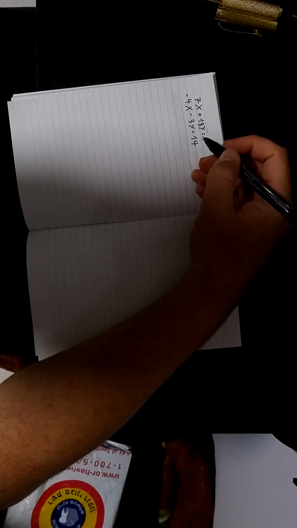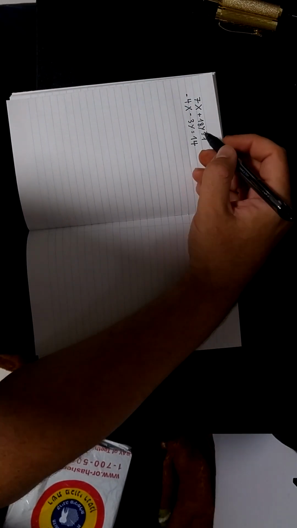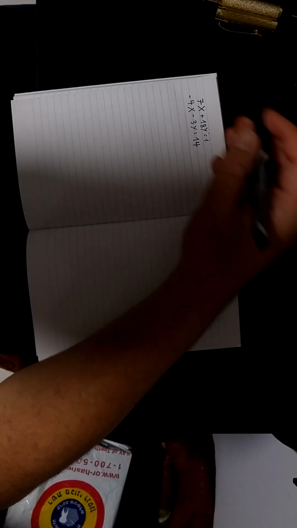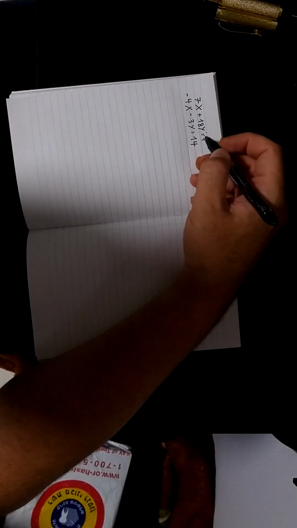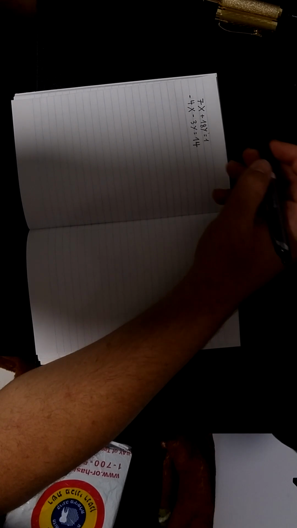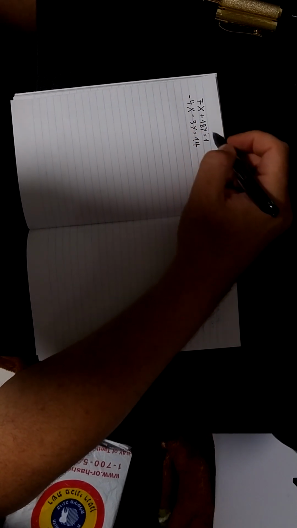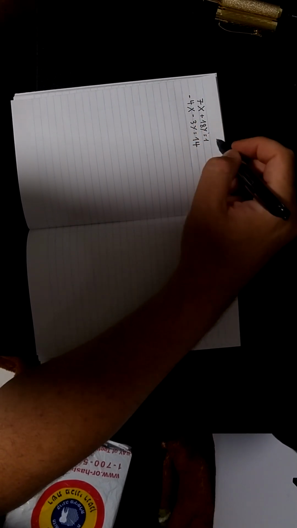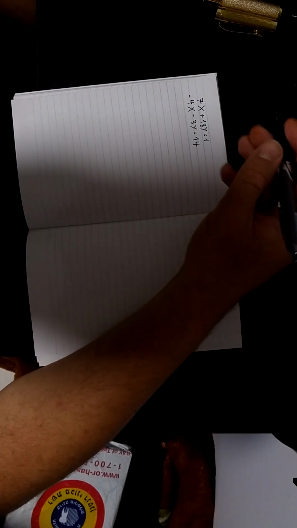Okay, so if we have such an equation, we have to copy just one of them, and the other equation we have to solve.